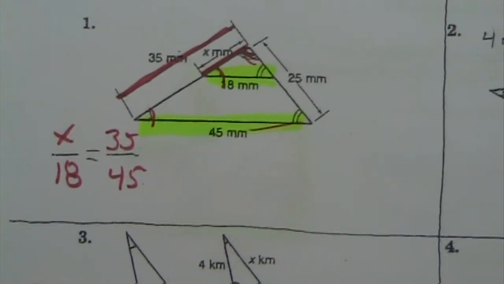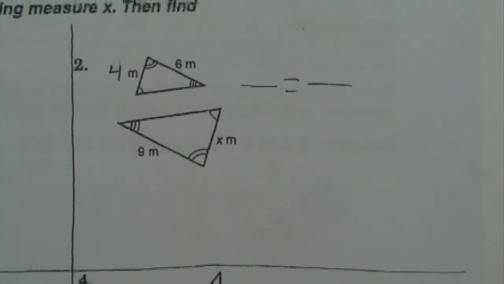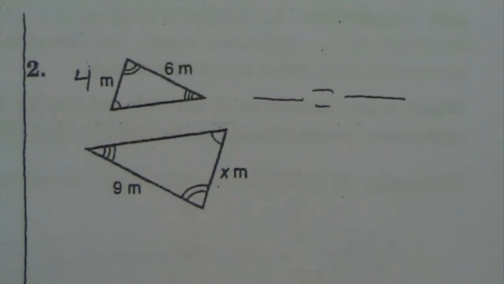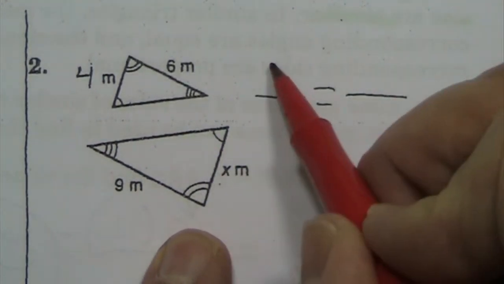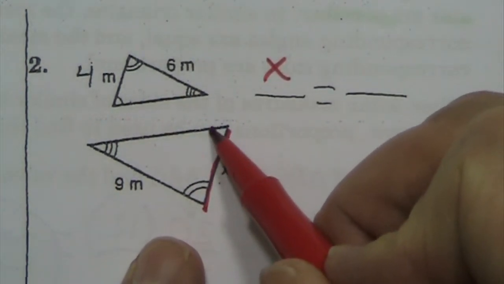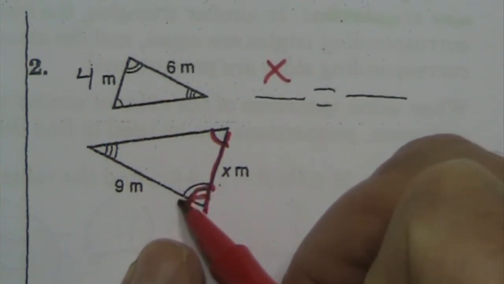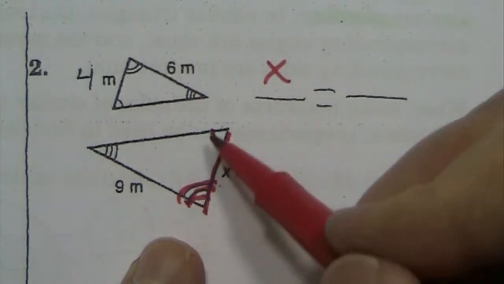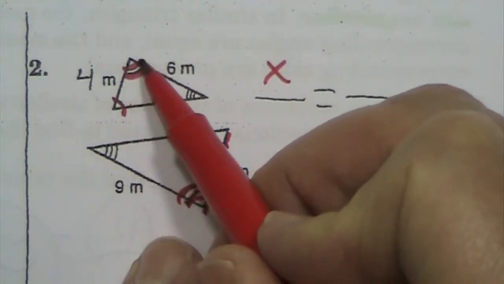All right, let's take a look. Let's slide over to number 2. And the reason why on number 2 is because if you look closely, it's kind of hard to tell, you have to look at those little arcs inside. So here's our x, and that's this one right here. This one has 2 arcs. See, it has 1 and 2 arcs. Okay, that matches up with the side that has 1 and 2 arcs.